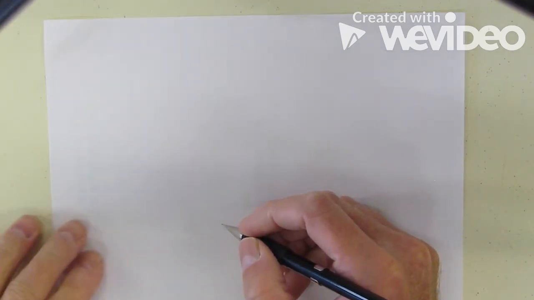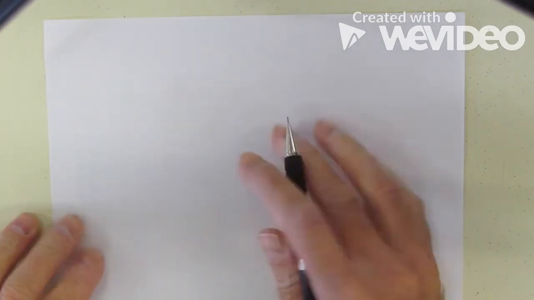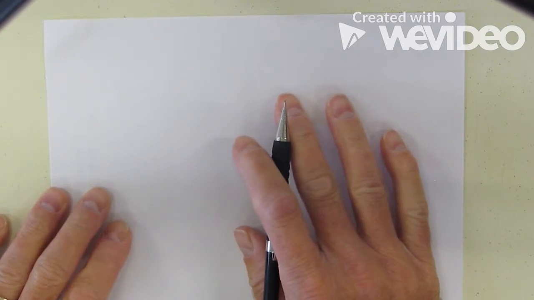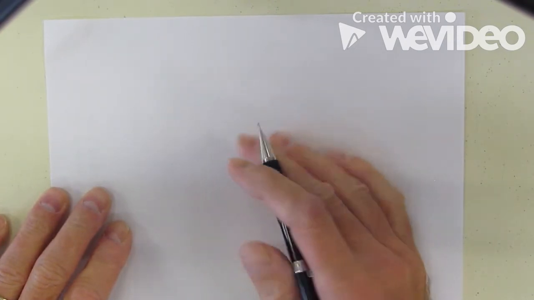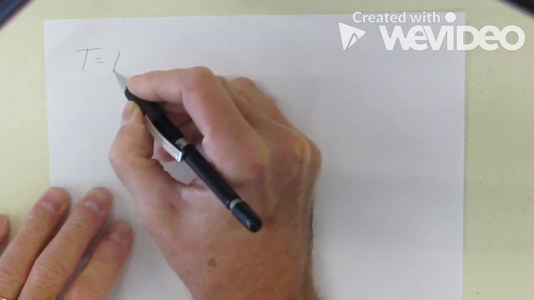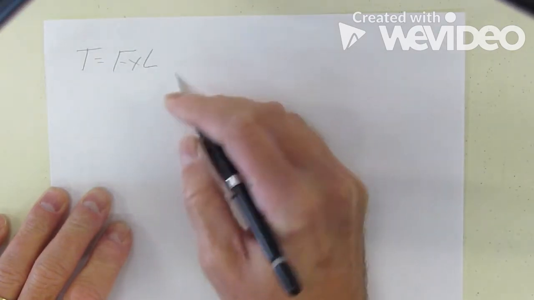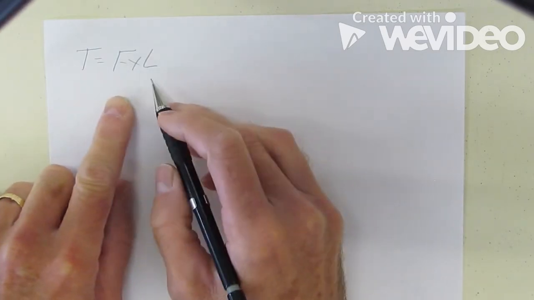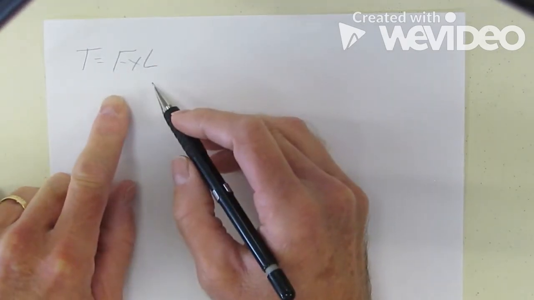We're going to start looking at three variable formulas soon, and I want to show you some tricks to three variable formulas. The first formula that we're going to look at is torque. Torque equals force times length of a lever arm. I'm not going to get into any units here. I just want to show you how to rearrange and solve for different variables.